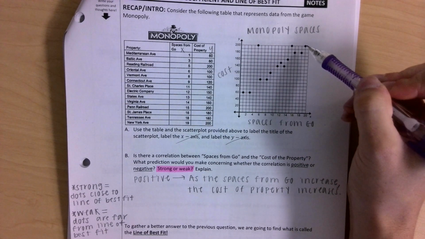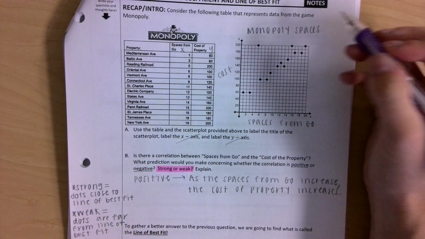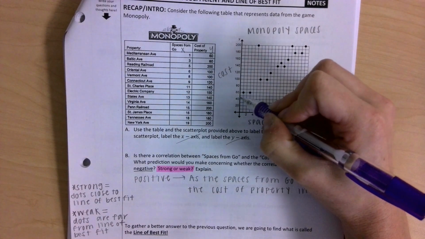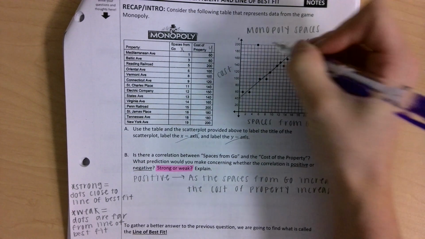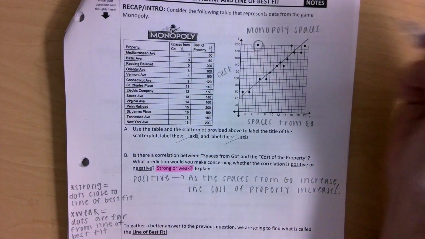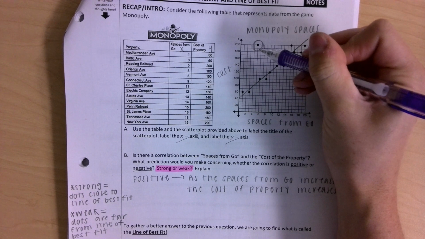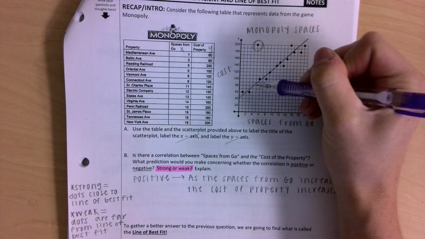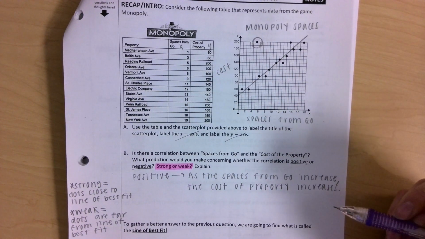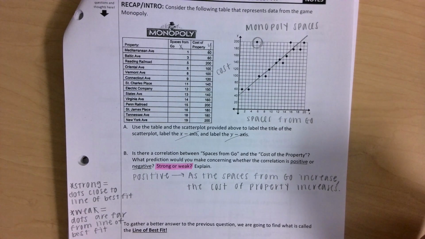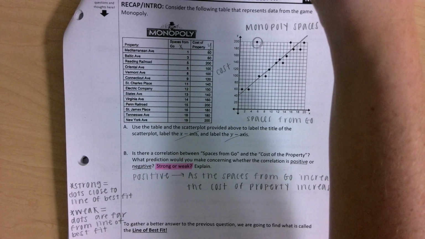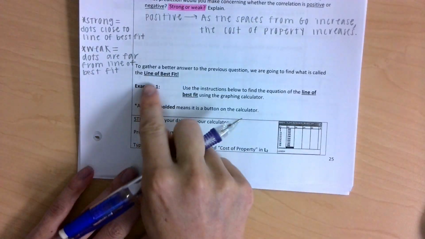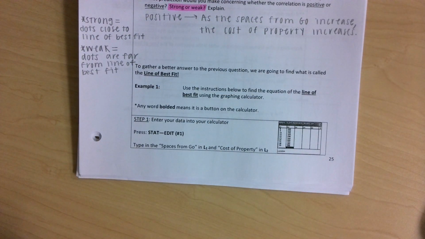Now looking at my scatter plot here, my guess is that my line of best fit is going to be somewhere maybe here-ish, relatively close to most of those dots. I do have one outlier up here. This cost is way, way higher than I expected. I would expect that dot to be down here somewhere. So it's really hard to determine how strong or weak a scatter plot is without the line of best fit. So to get a better answer about that strength, we are going to learn how to find the line of best fit using our calculator.